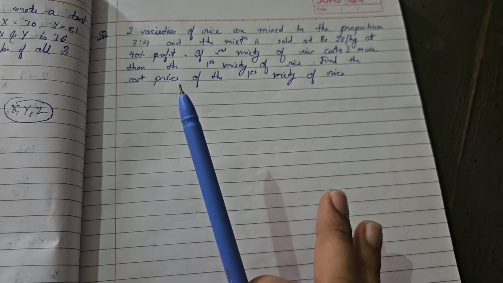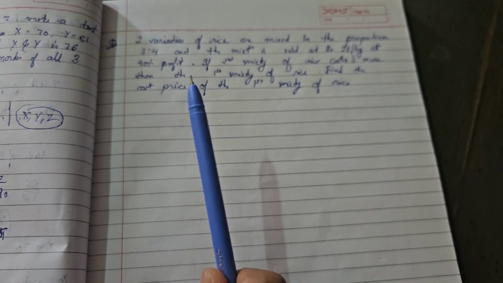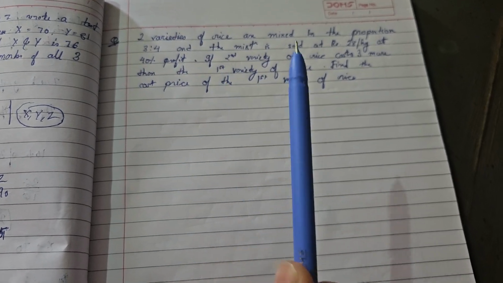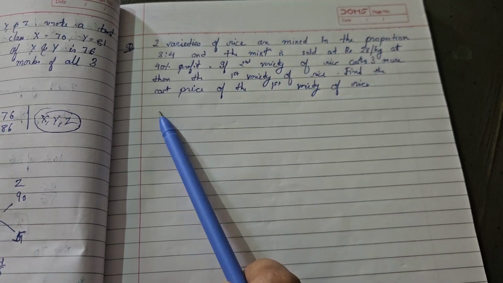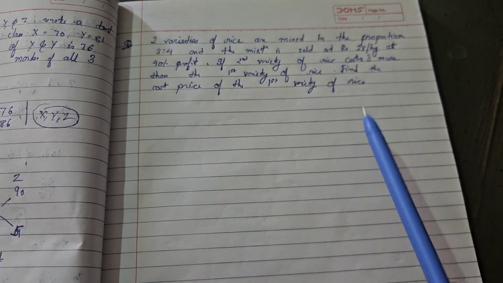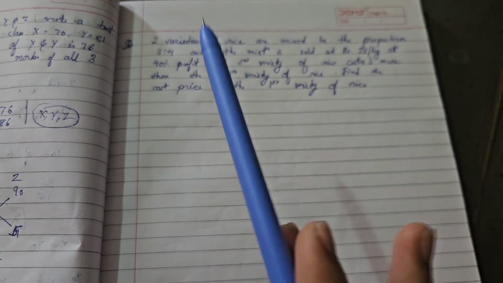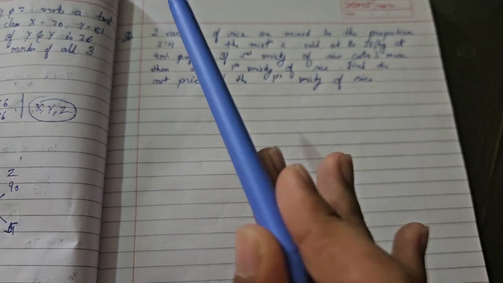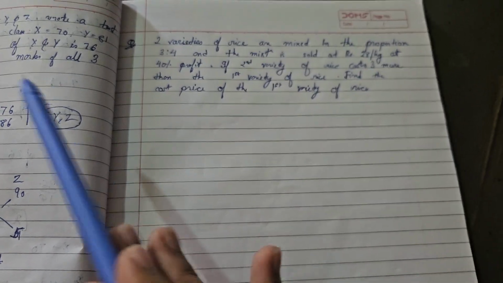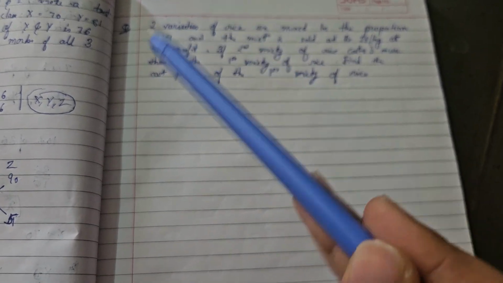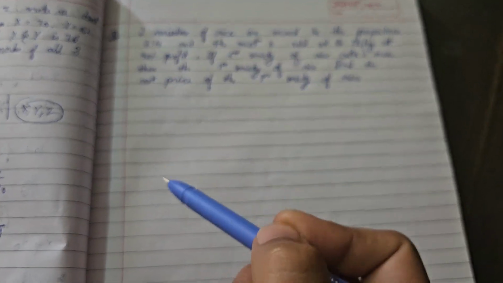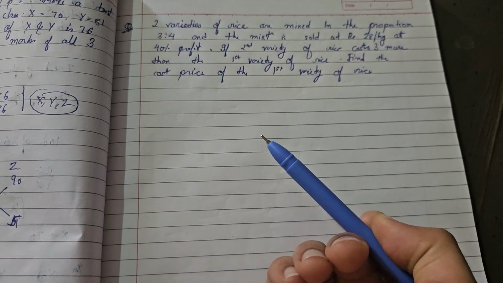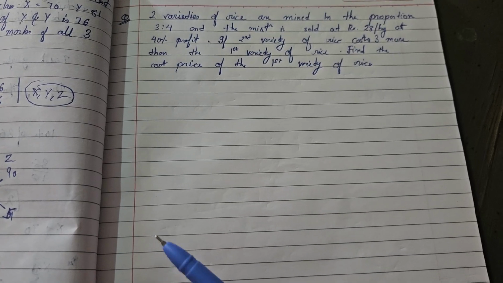So this is a very classic problem. Why CAT loves these kind of problems is because this is using two topics. First is mixture alligations and second is profit loss. Both of these topics would be used in this problem. That is why CAT generally loves questions like these, and you'll get a lot of questions of these kind in your examination. So let's solve this question. I'll request you to pause this video and solve it on your own first. Then you can watch this video and match your answer.